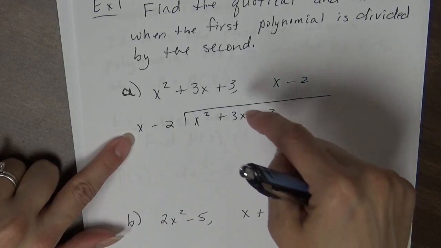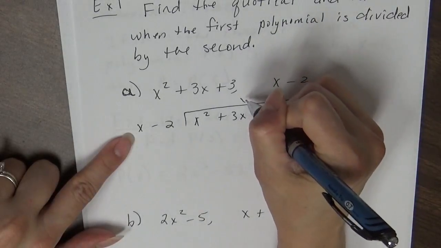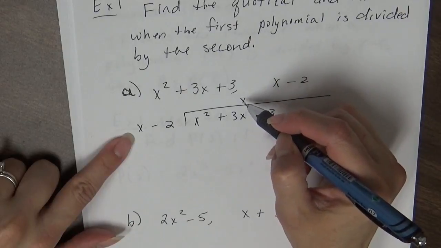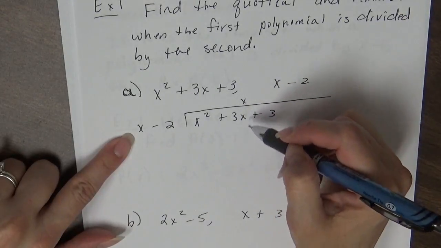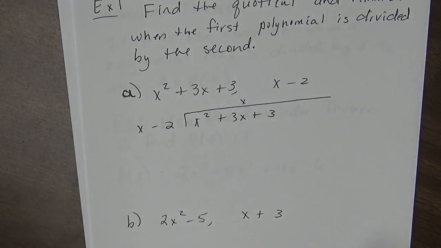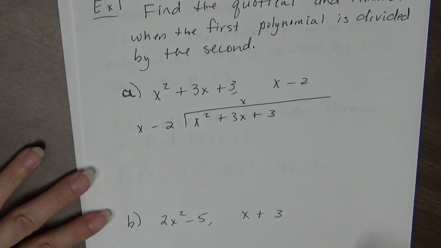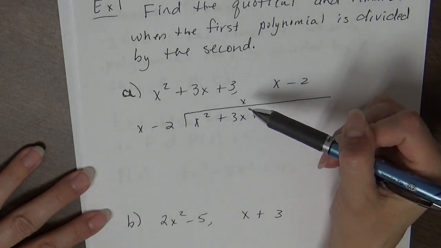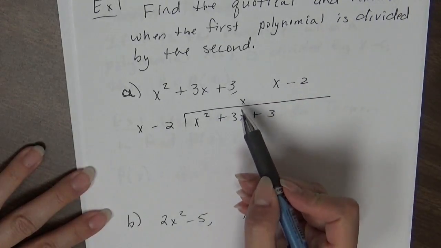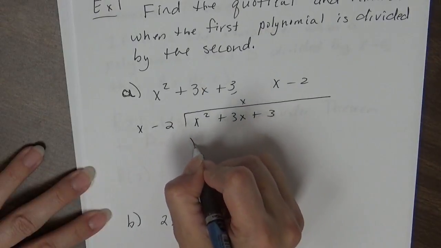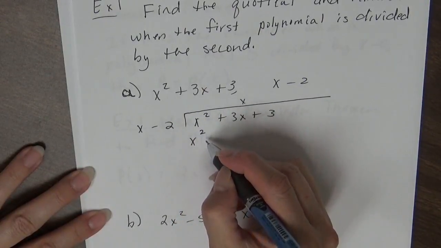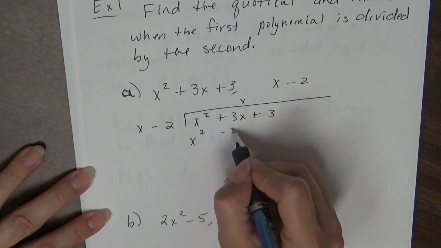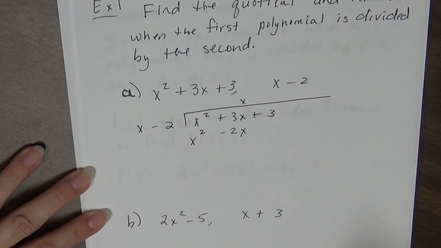So I'm going to put x up here, above the first term in the dividend. I need my like terms to line up in columns so that when I go to add or subtract later, I'll be able to combine like terms. So I'm going to put x to the first directly above the 3x. And then I'm going to multiply back. So x times x is x squared, and that goes in the x squared column under this x squared. x times negative 2 is negative 2x, and that's going to go here in the x column.